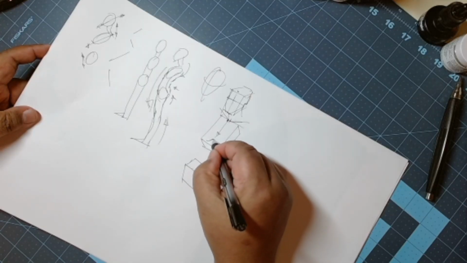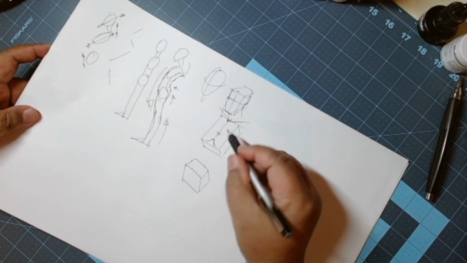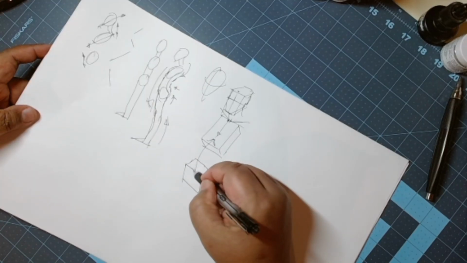We get the solar plexus. This comes down to the front here.